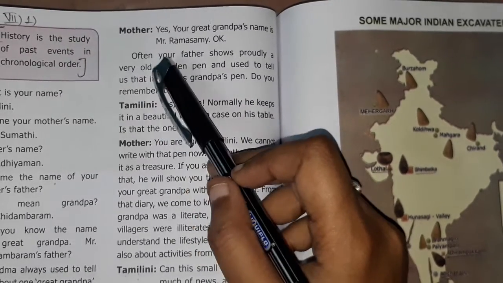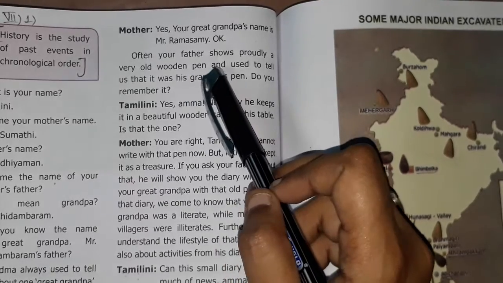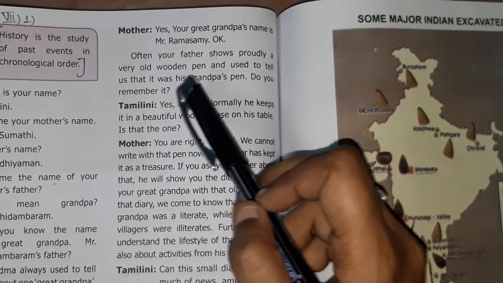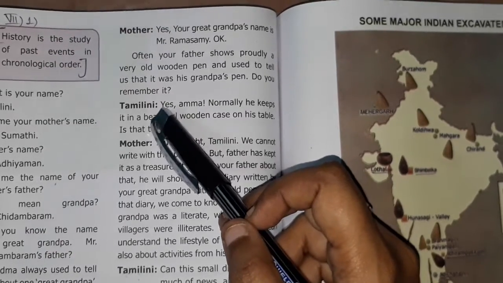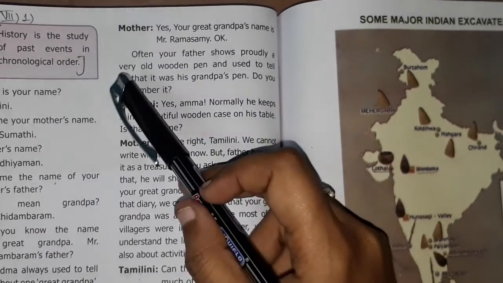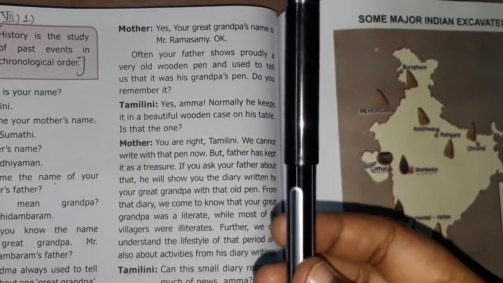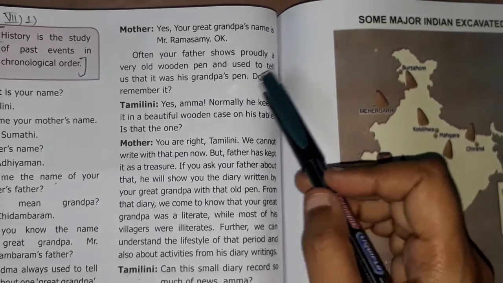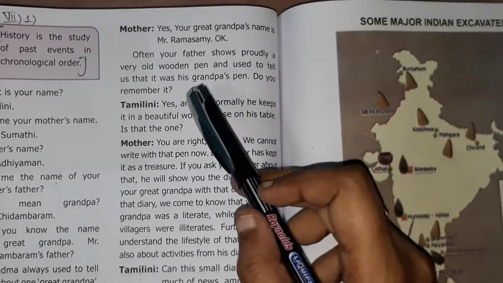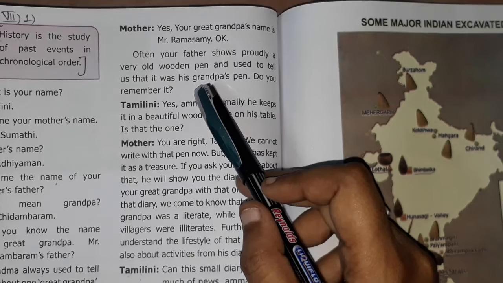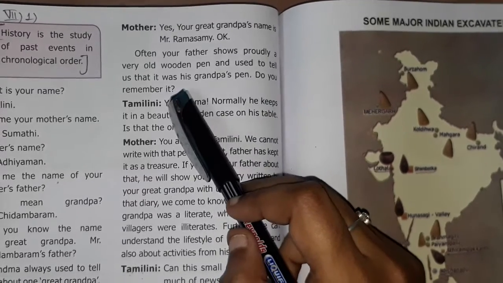Often your father shows proudly a very old wooden pen and used to tell us that it was his grandpa's pen. Do you remember it? Tamilini's father shows proudly a very old wooden pen and used to tell that it was his grandpa's pen. Whose pen is it? It is her father's grandpa's pen. She asked her daughter, do you remember it?